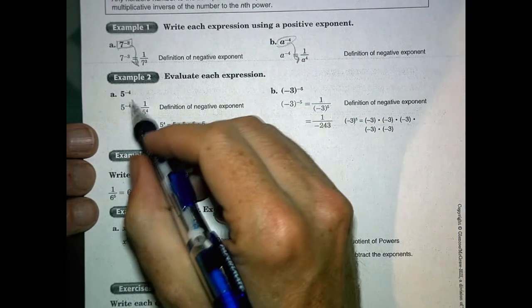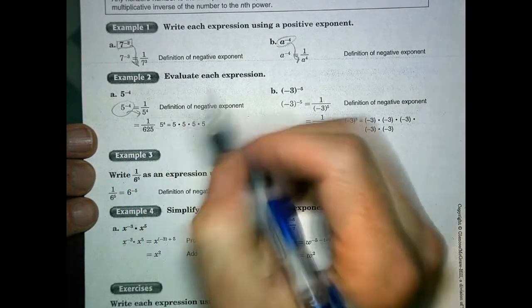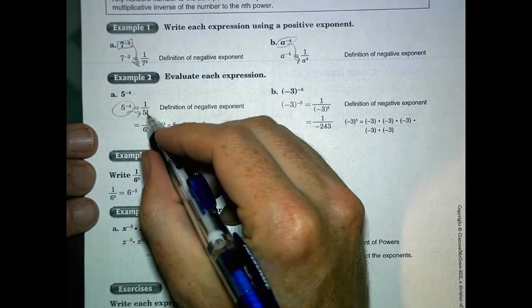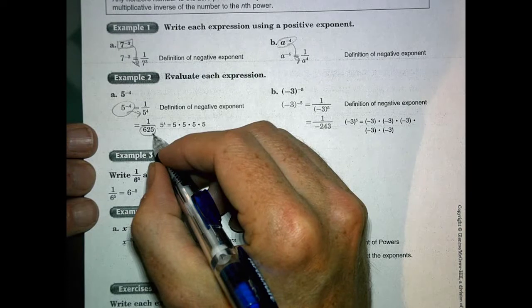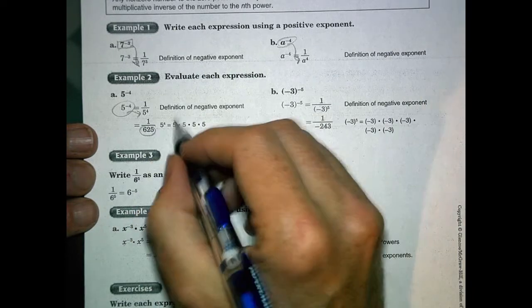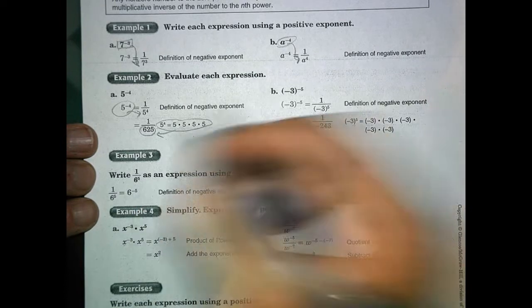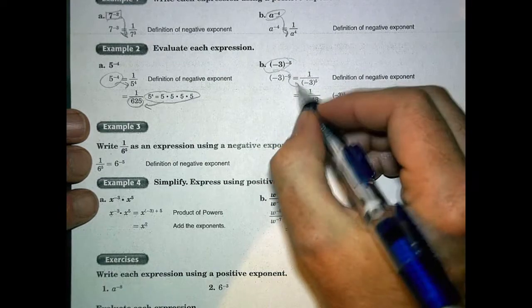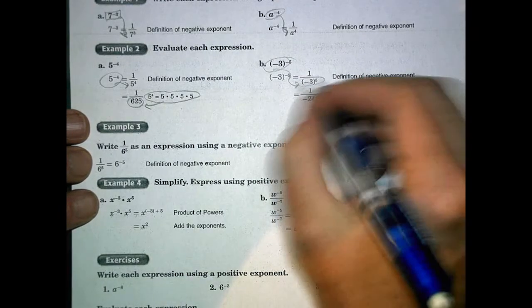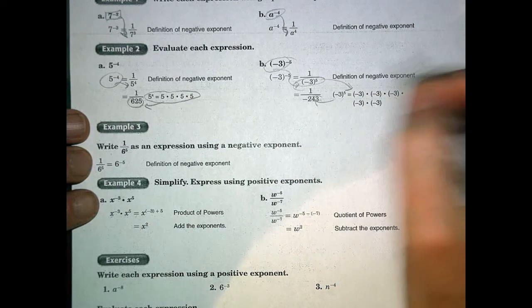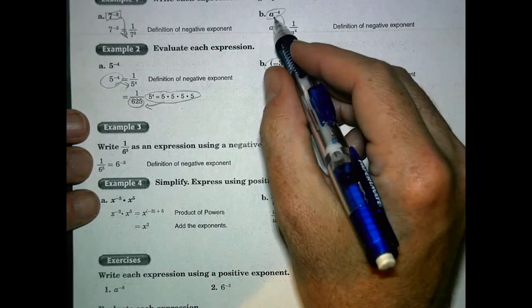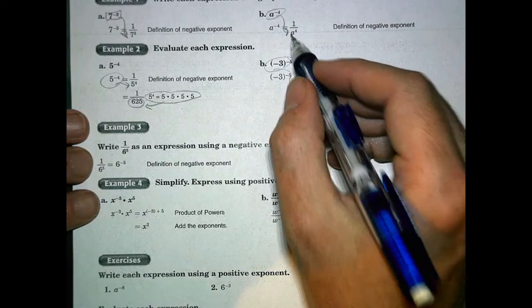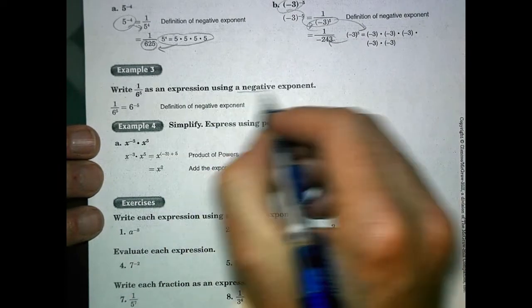If you have to evaluate, the first thing you want to do is move that guy where he needs to go, moving him downstairs, and then 1 over 5 to the fourth. Then you do the work down below, and that becomes 1 over 625. We're just figuring out the 5 to the fourth part and dropping that in there. Same here as well. First thing we want to do is move that downstairs, and then work out the multiplication part. So essentially, if it's a negative exponent, move it to the denominator and then solve it. That is the basic idea today.